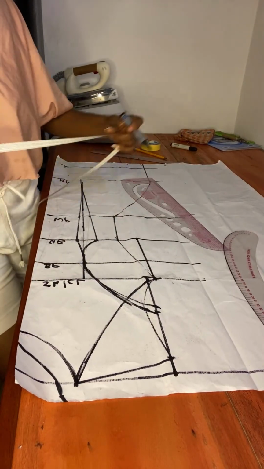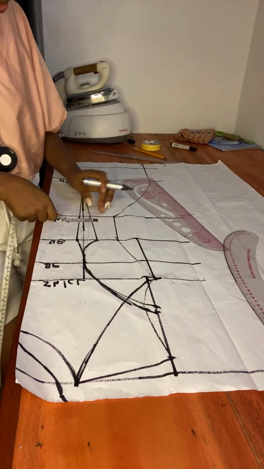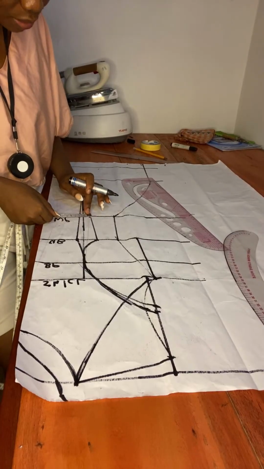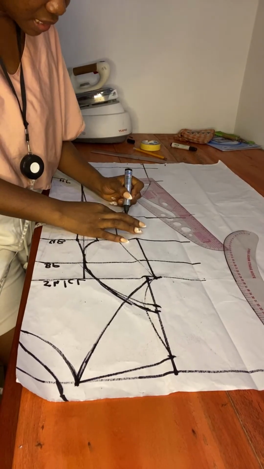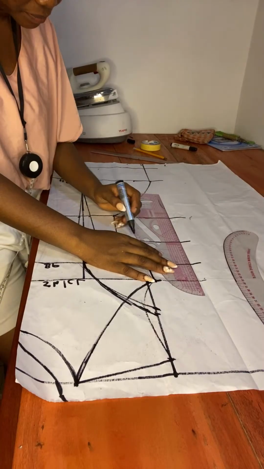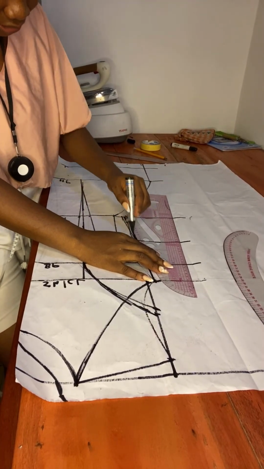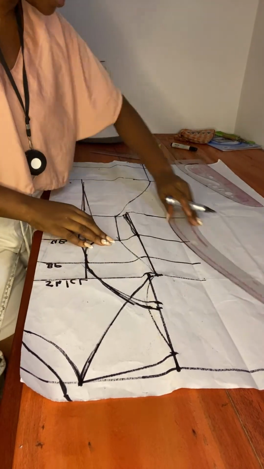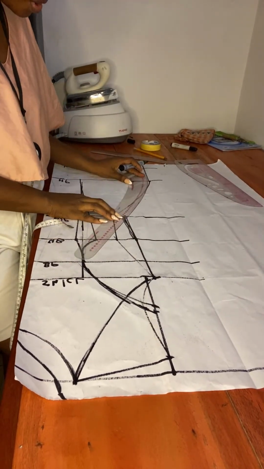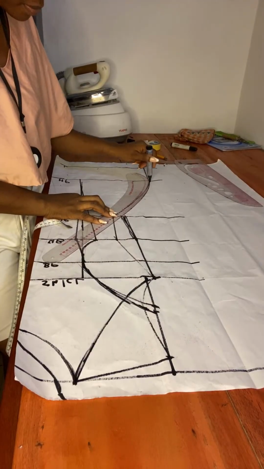All right. So on this part, you take note of what you have on the waist, what you took out, 1 inch, indicate that, connect it like so, and then using your curved ruler, you want to connect all the way to your hip.